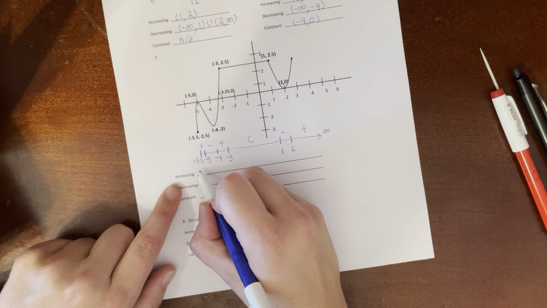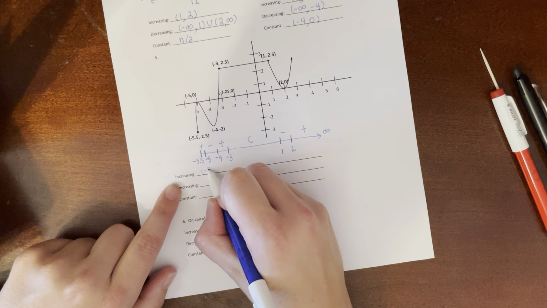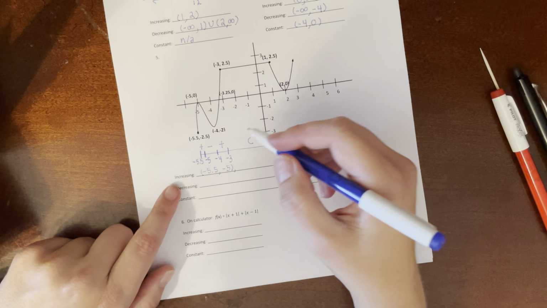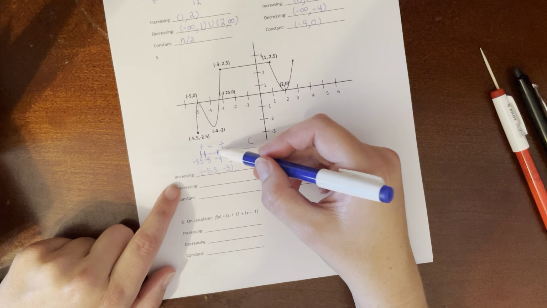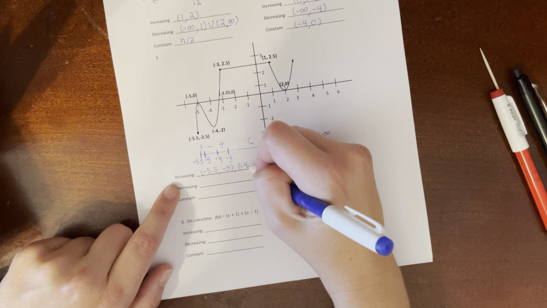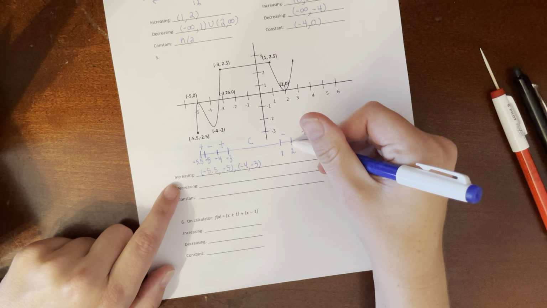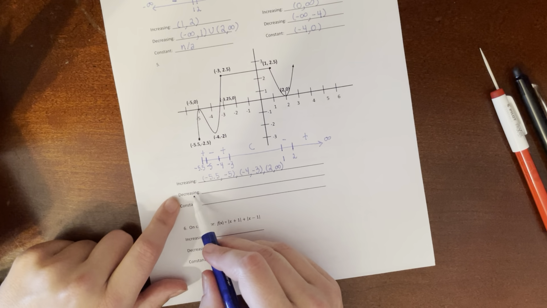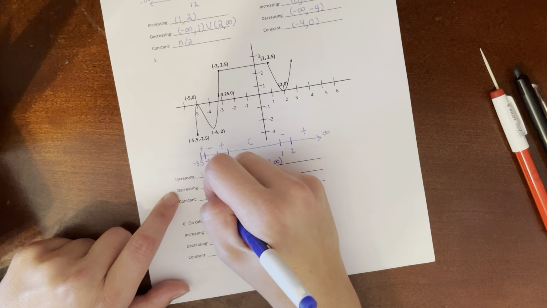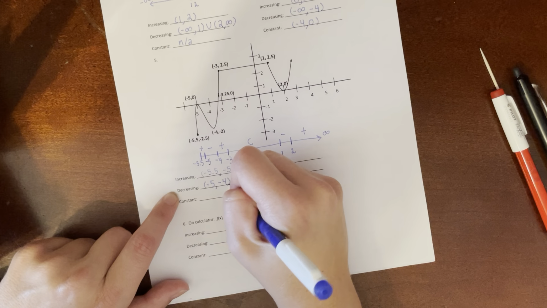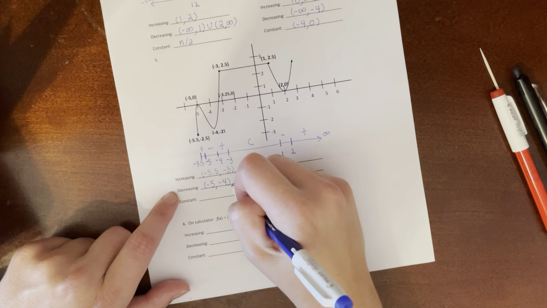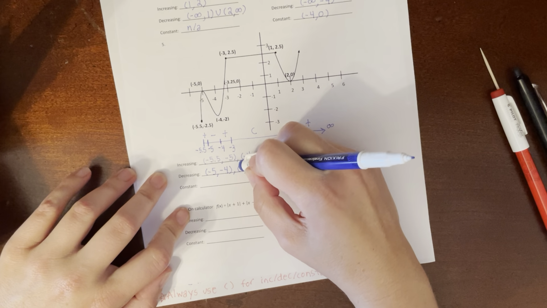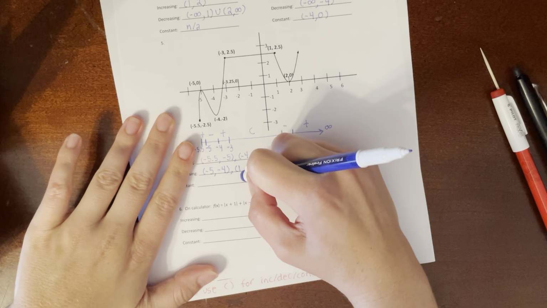Let's list them. Increasing. So increasing from -5.5 to -5. I'll put commas because I don't think the U's will fit. And then again from -4 to -3. Remember, both are acceptable. And then 2 to infinity. Nice, right? And then decreasing. -5 to -4. And then 1 to 2. Remember, those are your minuses. And then, looks like that's just a +2. I don't know what happened there.